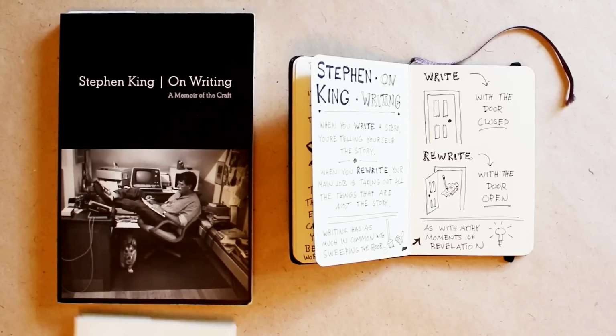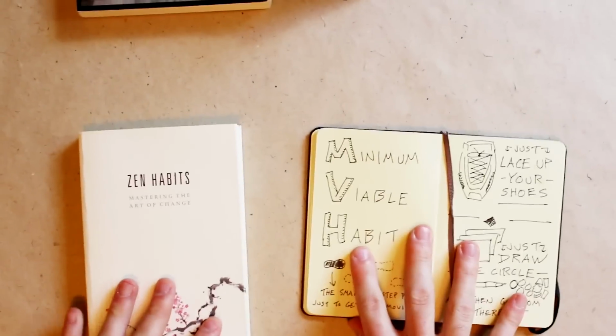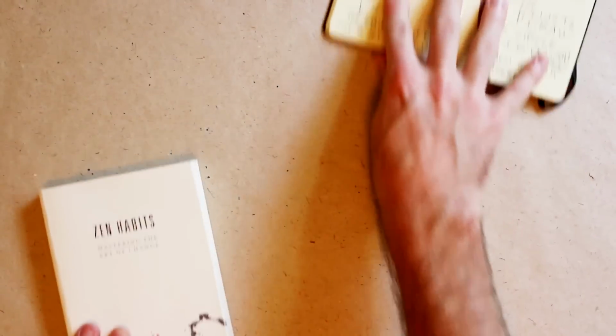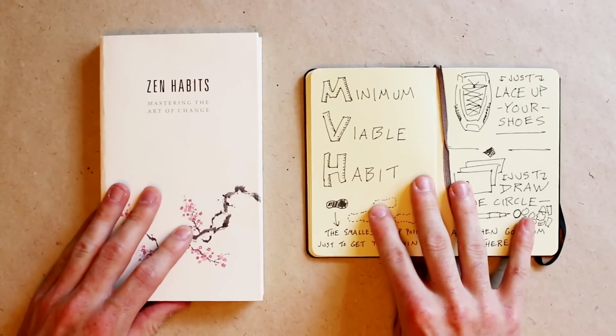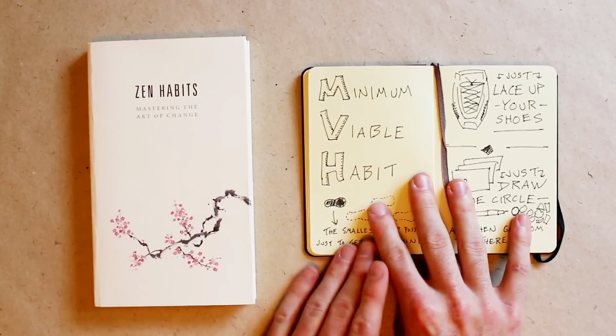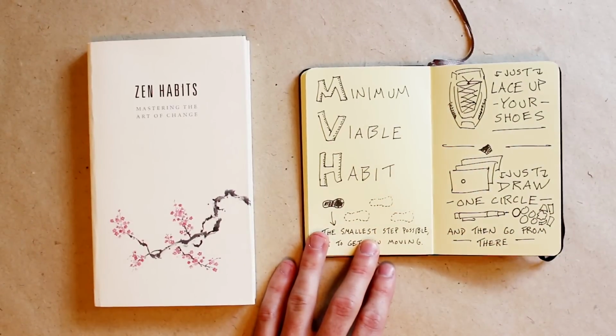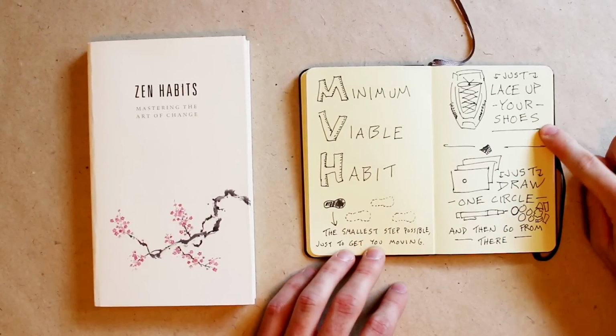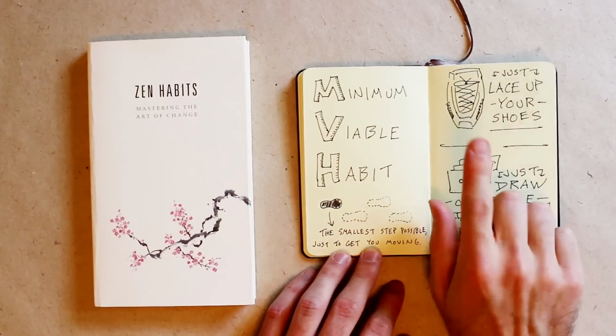For a second example, I'm going to share an idea from Leo Babauta's Kickstarted book, Zen Habits. The idea that I want to focus on here is this one in the upper right.